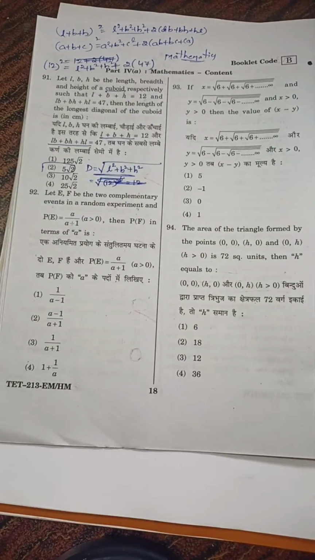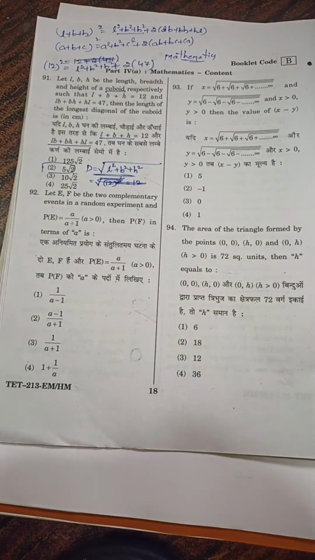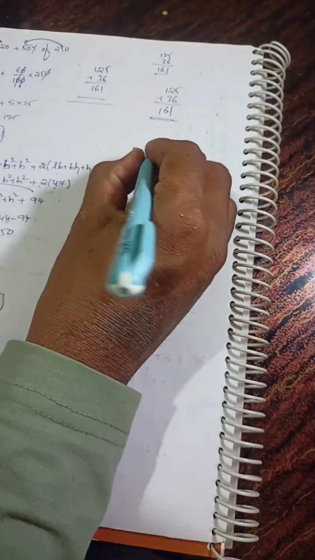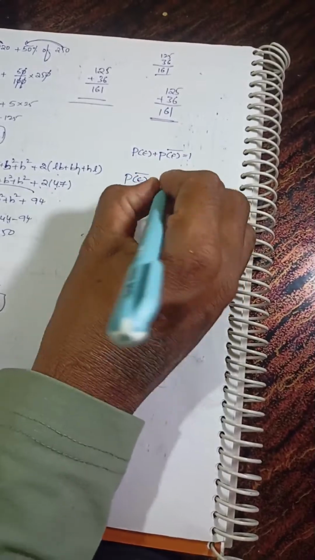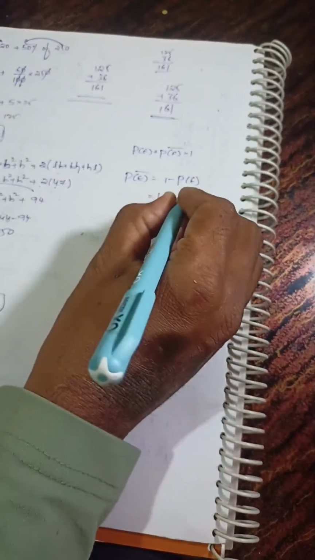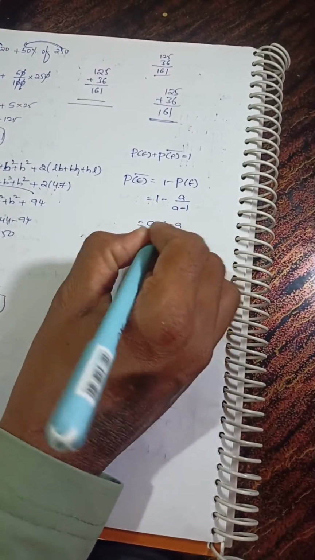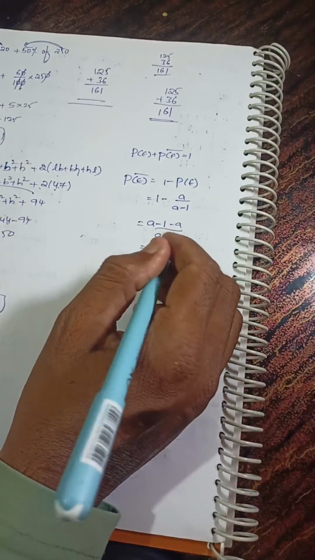Now see question number 92. Probability of two complementary events. Let E and F be two complementary events in a random experiment. P of E value is given by A by 1 plus A. So the probability of an event, we know already: probability of an event plus probability of not getting the event is 1. Probability of not getting the event equals 1 minus probability of getting the event. 1 minus A by A minus 1. Do cross multiplication. A minus 1 minus A by A minus 1.